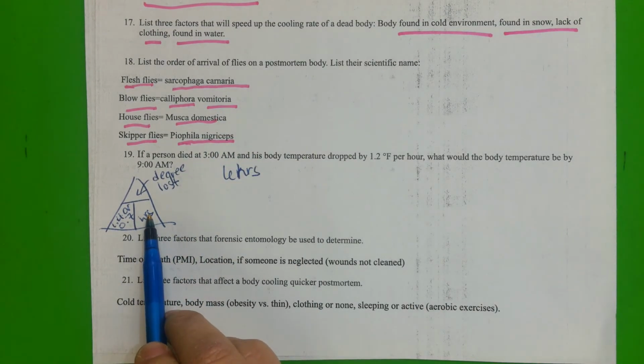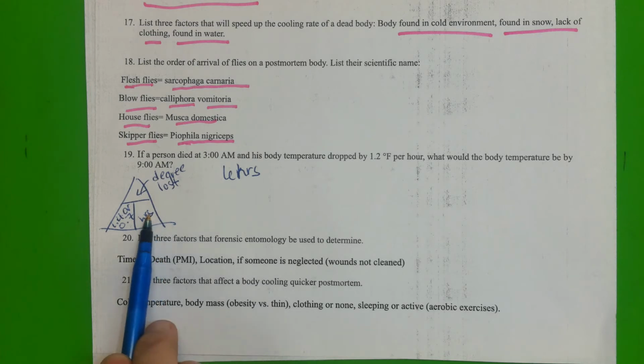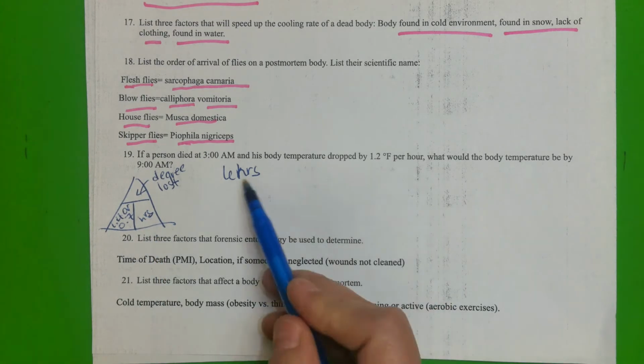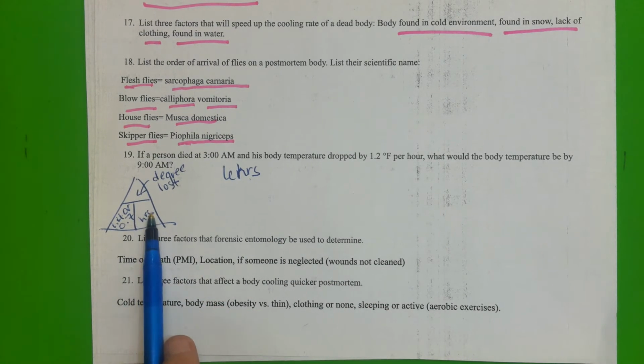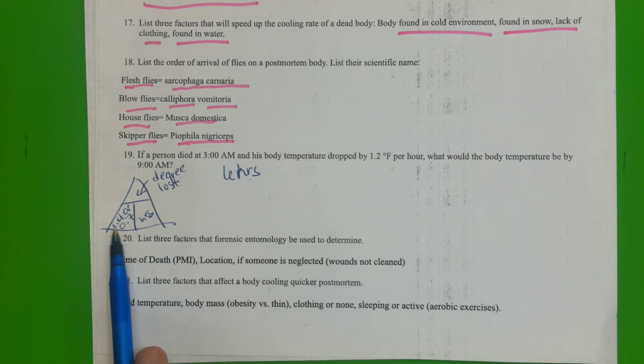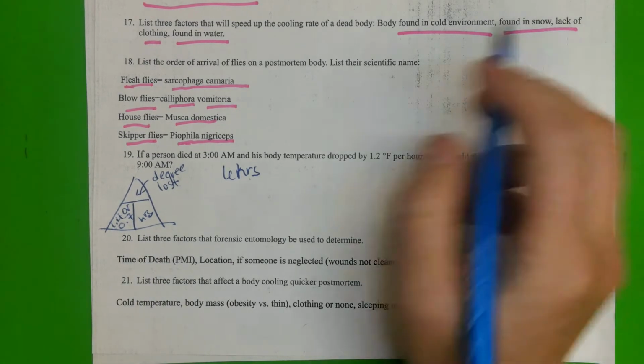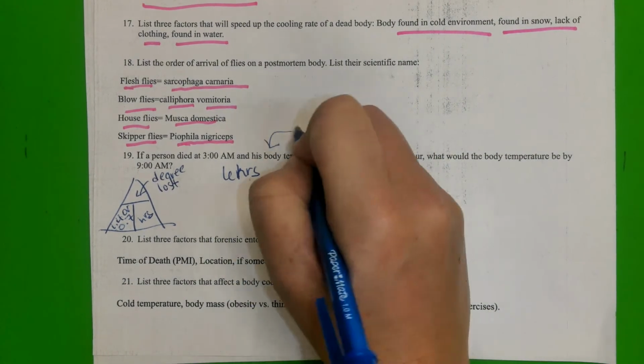Since it's less than 12 hours, it is only 1.4. So you have your time, which is 6 hours, and your 1.4, since it was less than 12 hours.